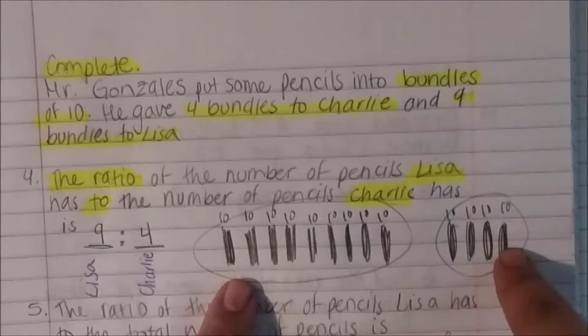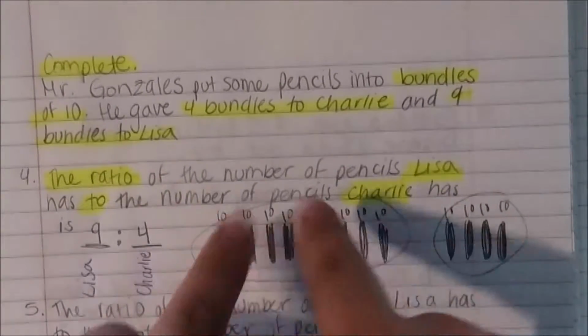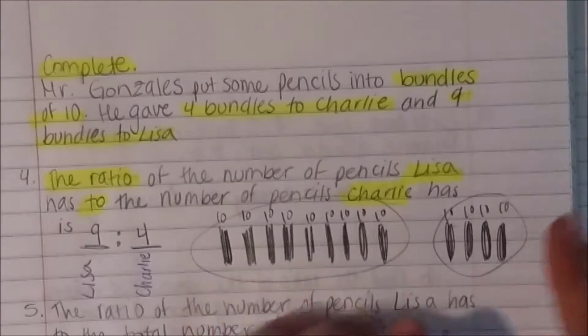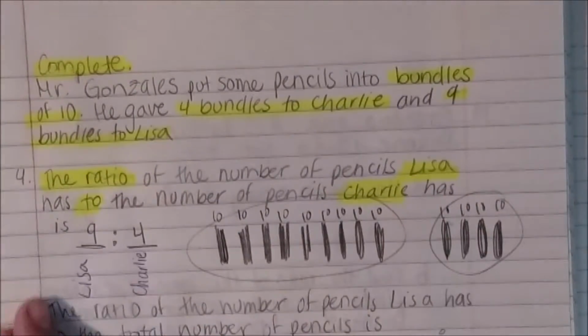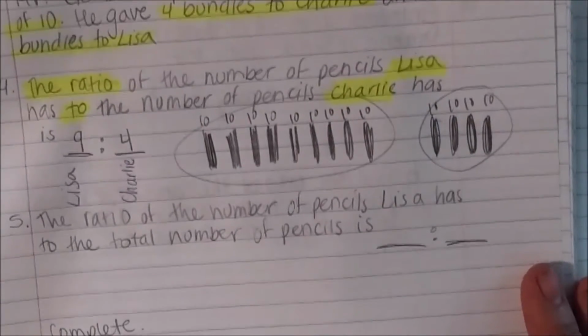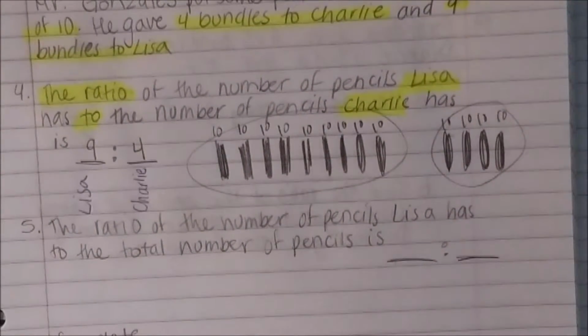For every 4 bundles Charlie has, Lisa has 9 bundles. So for every 40 pencils Charlie has, Lisa has 90. The ratio is still the same, 9 to 4. So now I'm going to move down and actually answer question number 5 as well.